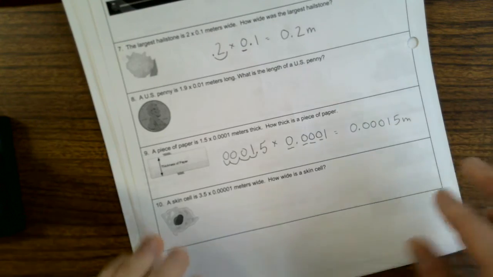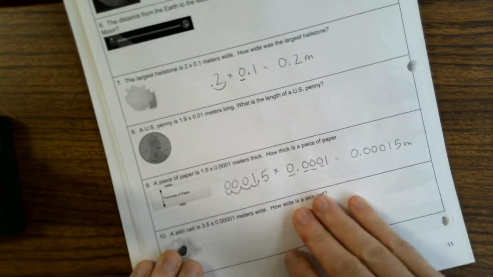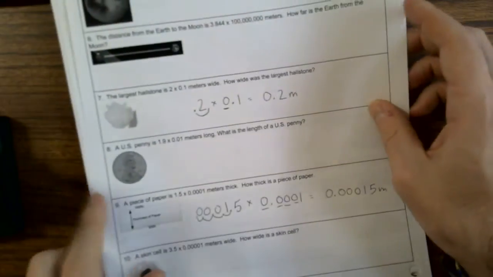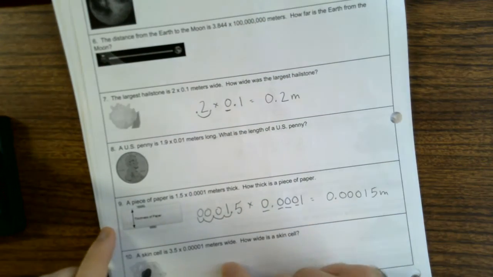So on your own, I want you to try the ones we didn't do. So that's going to be numbers 3 and 4 in the front, and numbers 5, 6, 8, and 10 on the back.